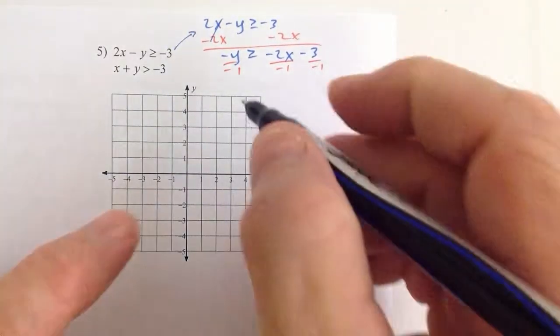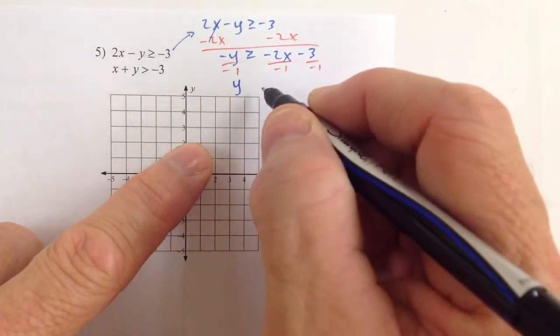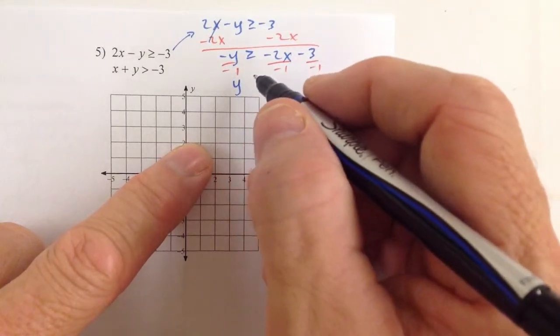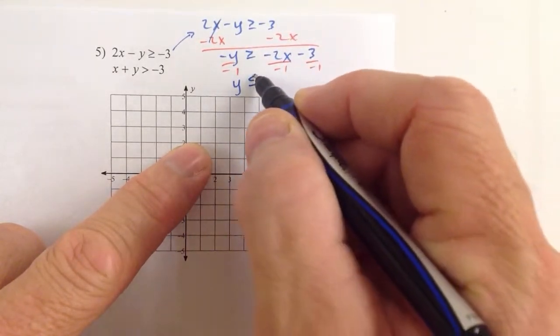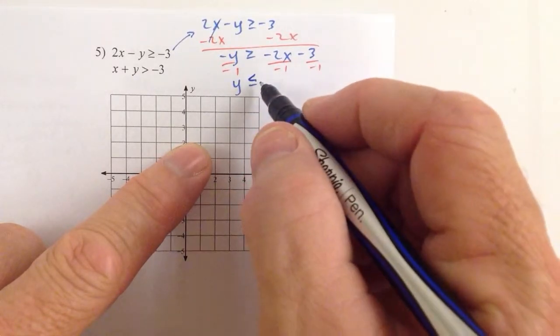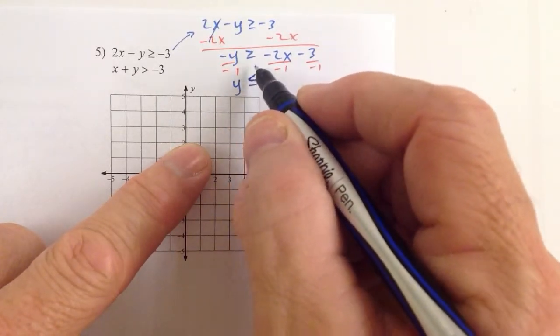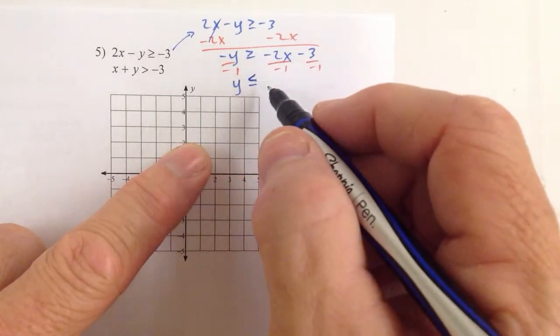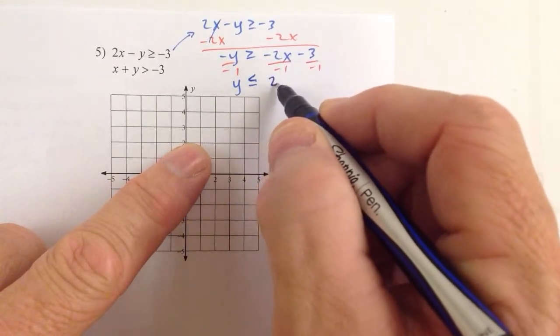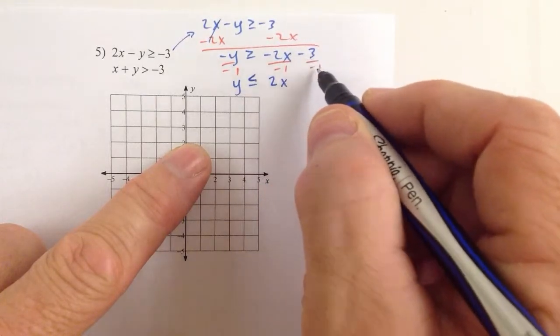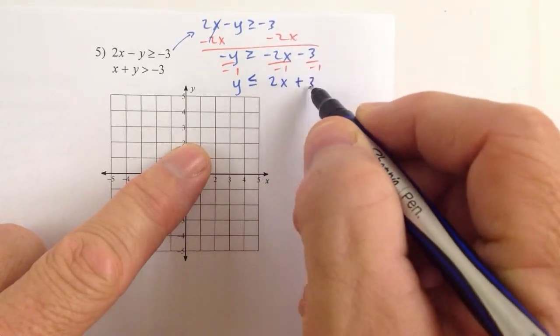So we're going to divide both sides by negative 1. Now be careful. When you divide by a negative 1, you've got to switch the direction of the inequality symbol. That's the only thing you really have to worry about here, other than getting the signs right. Negative 2 divided by negative 1 is positive 2x, and negative 3 divided by negative 1 is a positive 3.